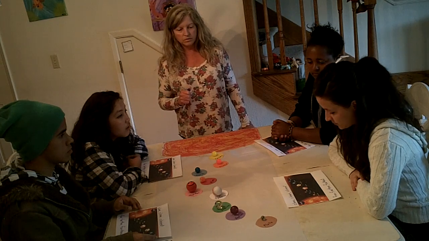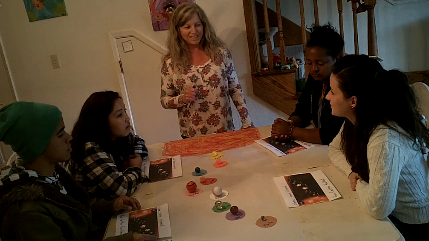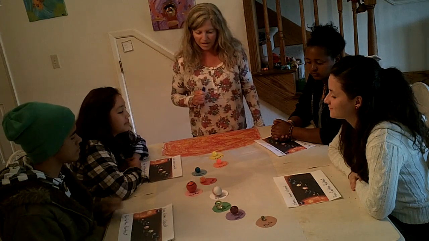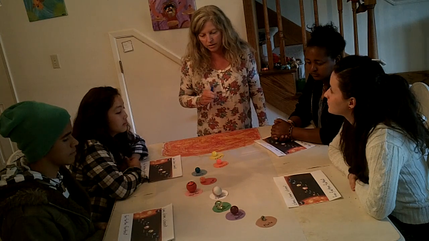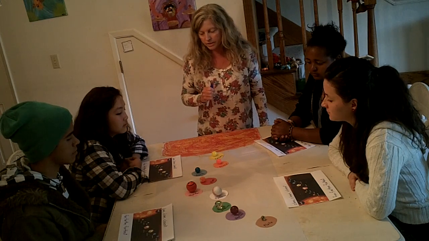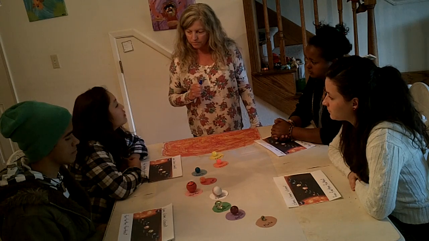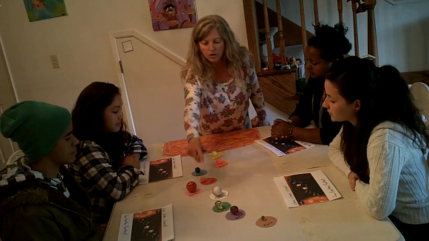Saturn is closest to the sun. Saturn is closer to the sun. Very good. Okay, and Mint, which is farther from the sun, Mars or Uranus? Which one is farther from the sun, Mars or Uranus?